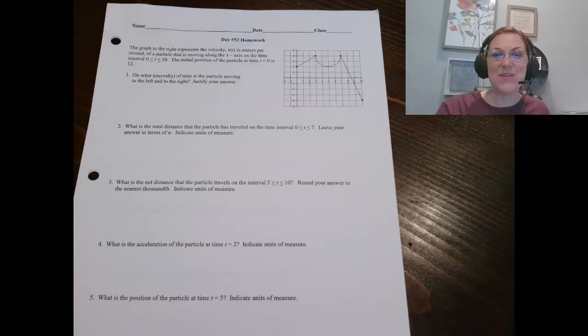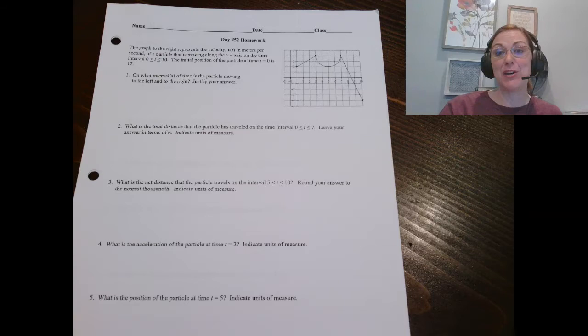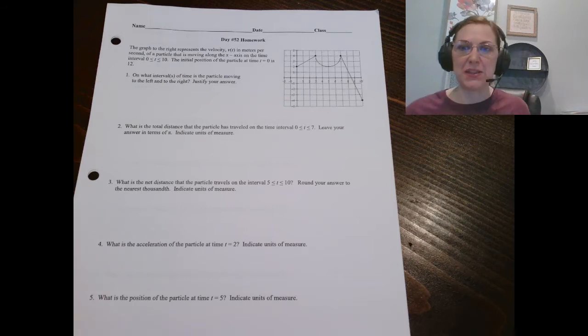Hi there. We are looking at some practice problems with the fundamental theorem, but we're doing it under the guise of particle motion. So we have some application going on there as well.